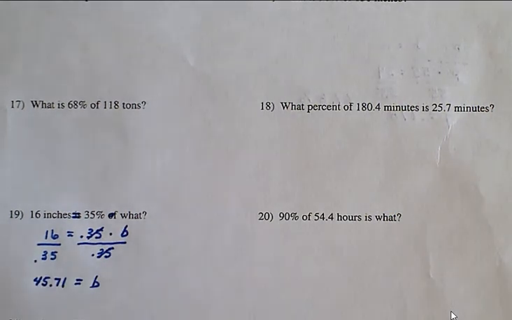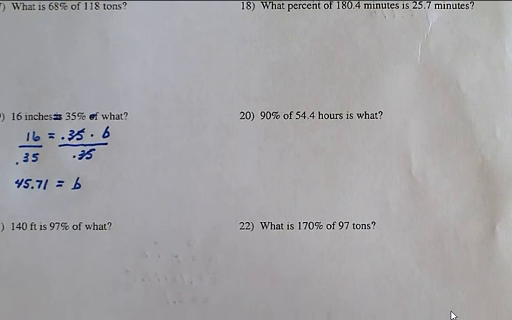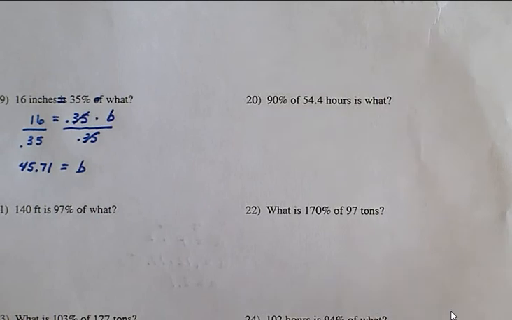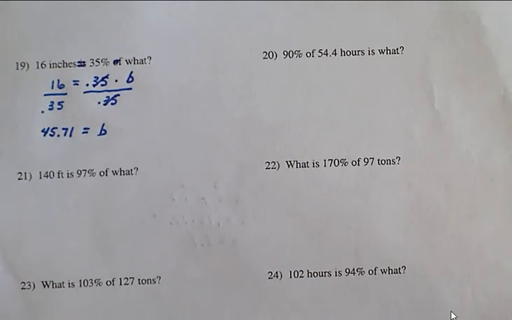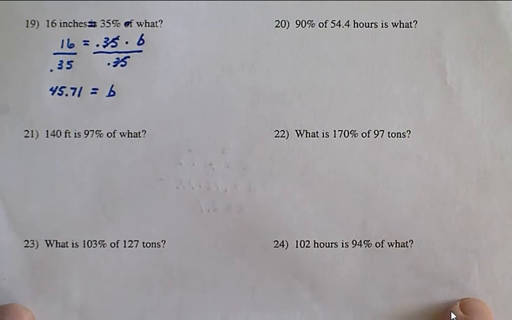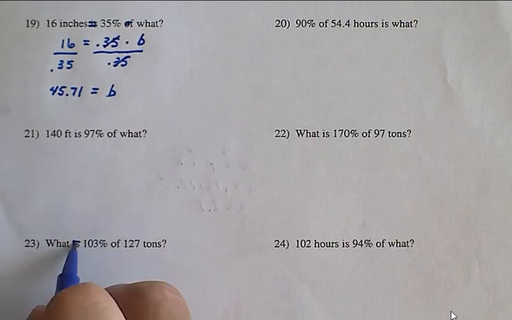Okay. 24 is exactly the same kind of problem. Well, let's do 23. 23 has a different kind of percent. This one might be a little bit interesting.